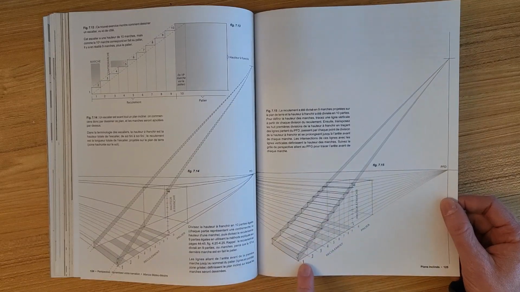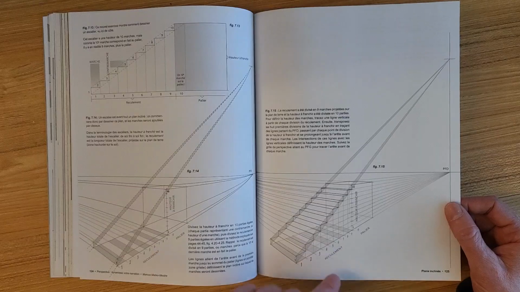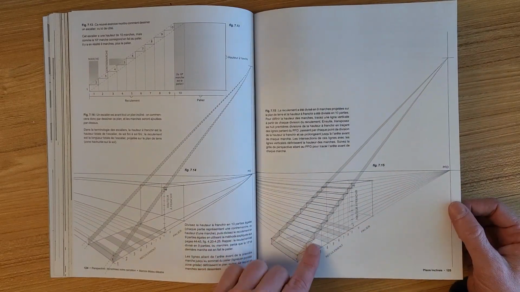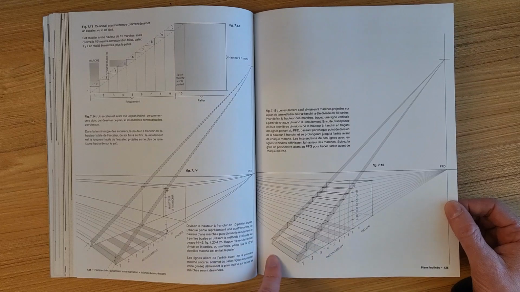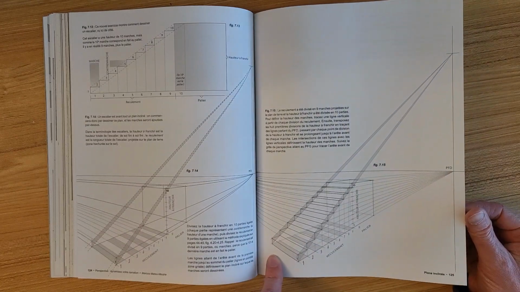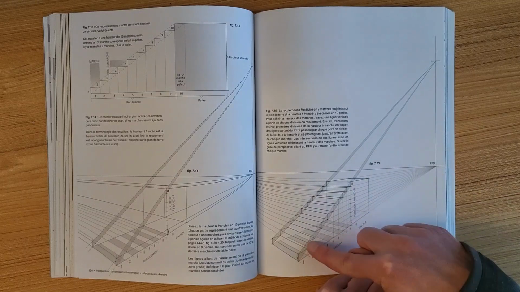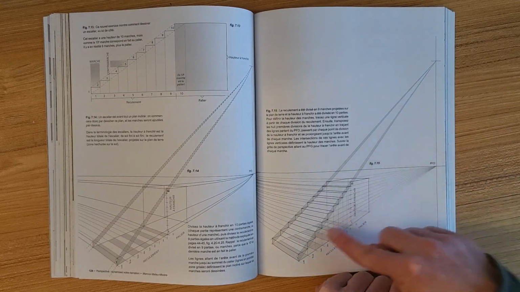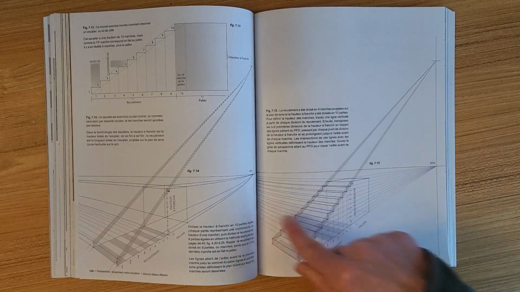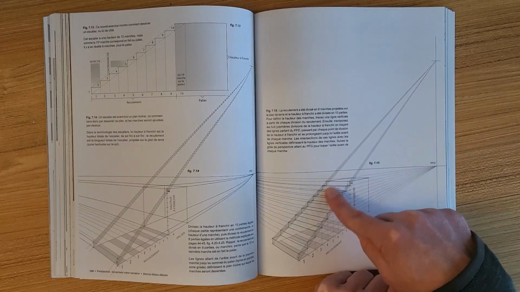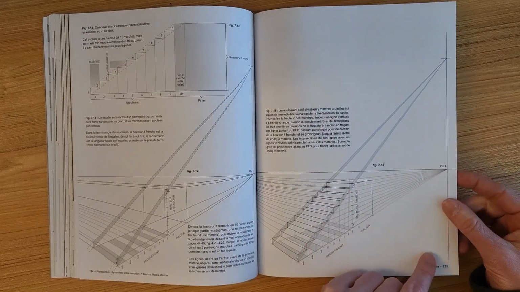It's a good exercise, drawing stairs in perspective. This one is a pretty good exercise. So each step has one vanishing line going to the horizon, and the other way for the plane of the step.